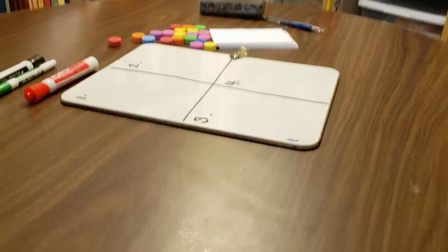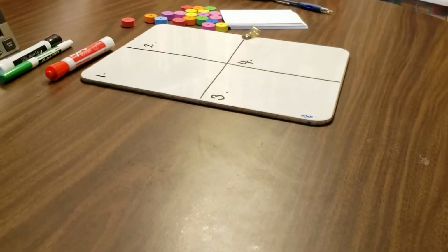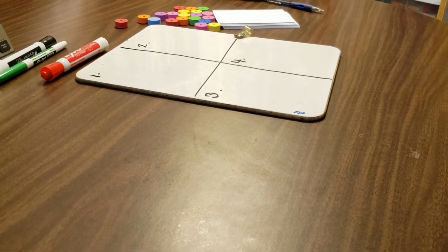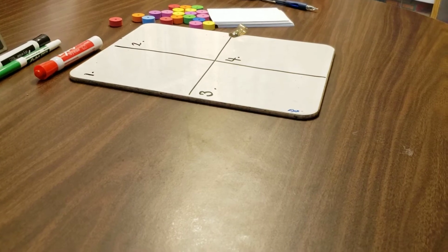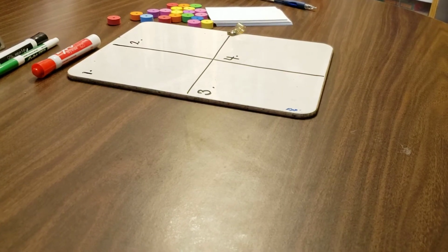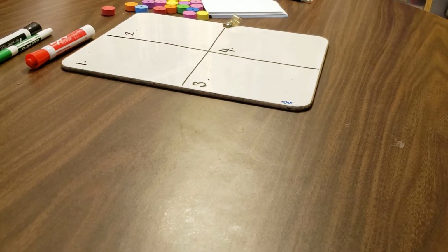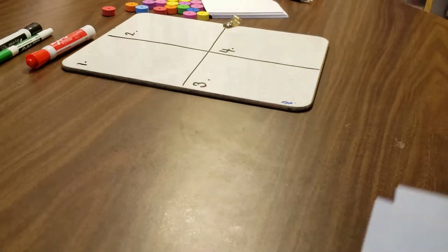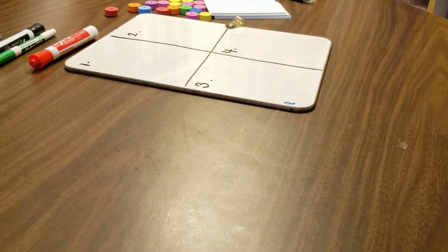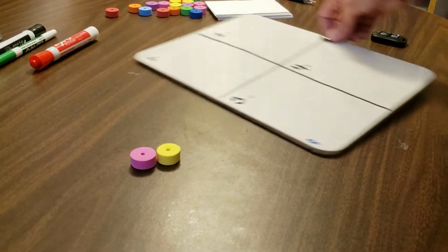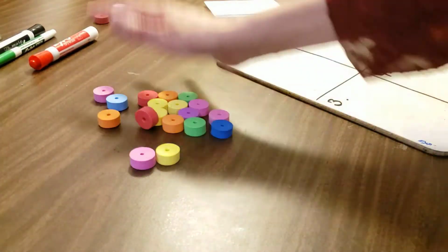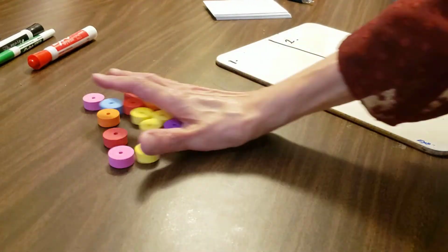We have my table here, and it's all set up. So the first thing I'd like to do is you're going to need 20 coins. It could be pennies or quarters, or I have these little things right here from my teaching closet, my little stash there.